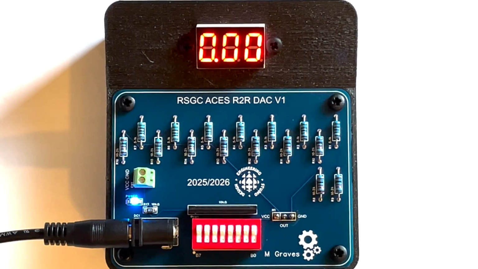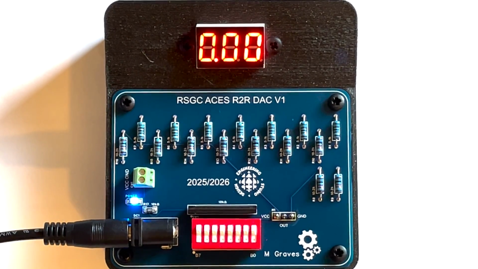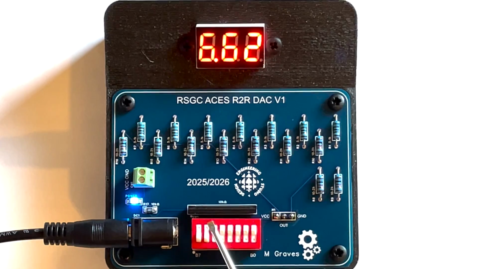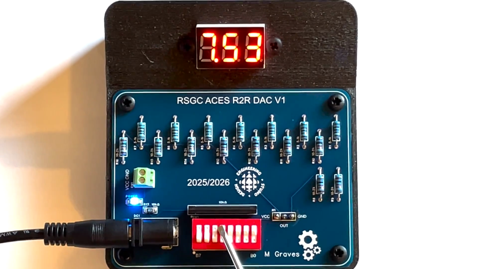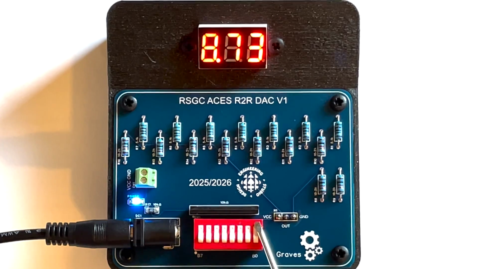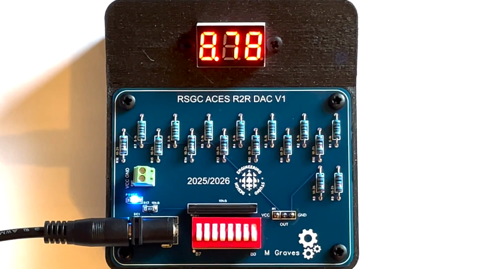This R2R digital to analog converter converts the digital input of 9 volts to an analog output with a value from 0 to 255/256 of 9 volts. Each switch contributes a fraction of the 9-volt input, starting from 1/2 to 1/4, 1/8, 1/16, all the way to 1/256. The total voltage contributed is shown on the voltmeter screen.